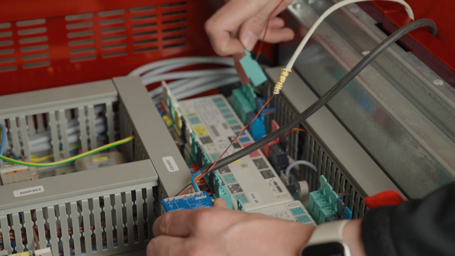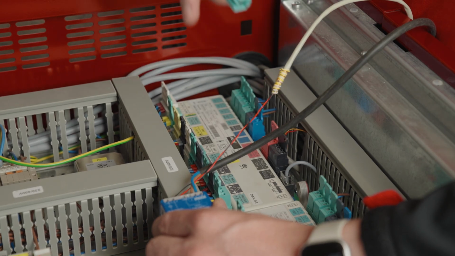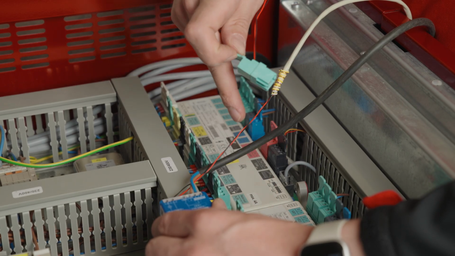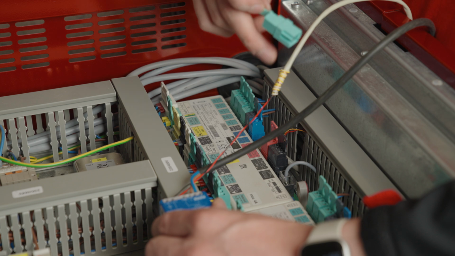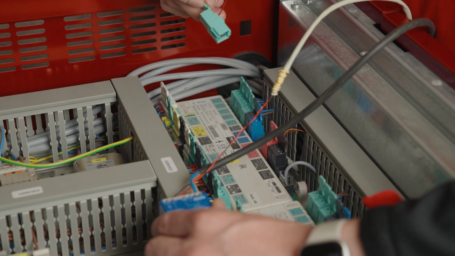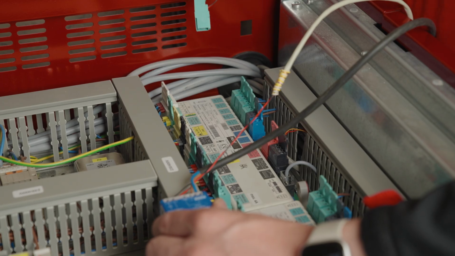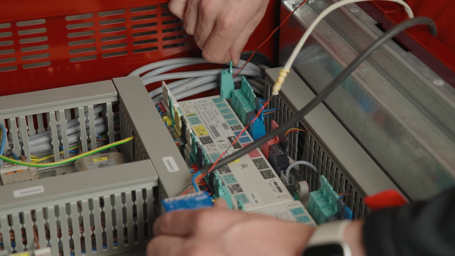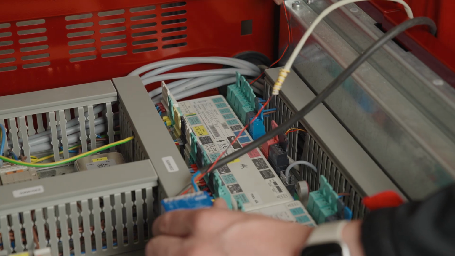If there aren't enough digital inputs, these green plugs here, it's also possible to expand the inputs using an expansion module, the TTE-FE Uni module. In this case, however, we have a free digital input on the basic module and can connect it here, so to speak, to VE1, potential free.